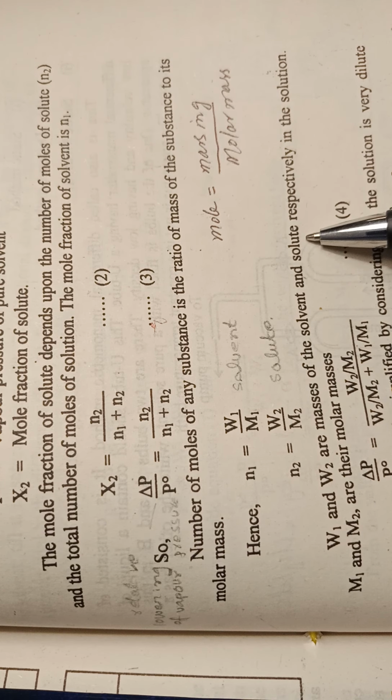As we have taken 1 decimeter cube of water, that is equivalent to 1 liter of water, because the density of water is nearly 1, the mass, that is 1000 gram, will be equal to the 1 liter solution. Here we actually have taken the water as 1 kilogram. So the molality is the number of moles over the mass of solvent in kilogram.